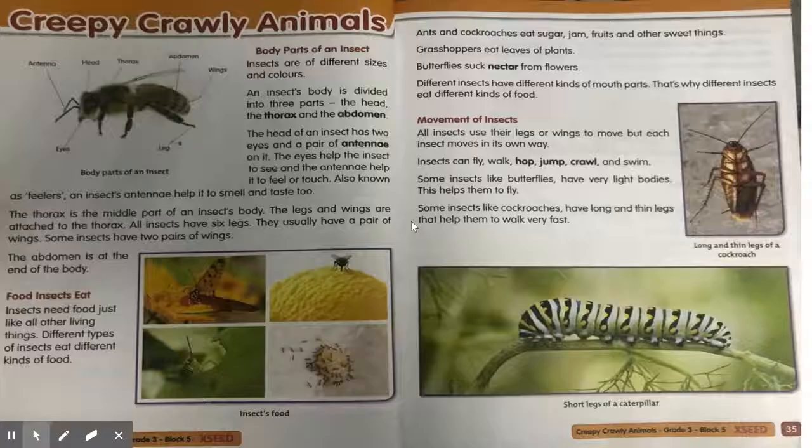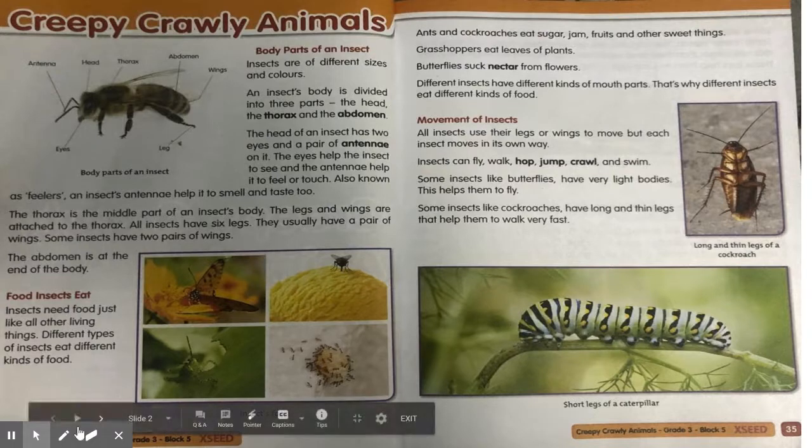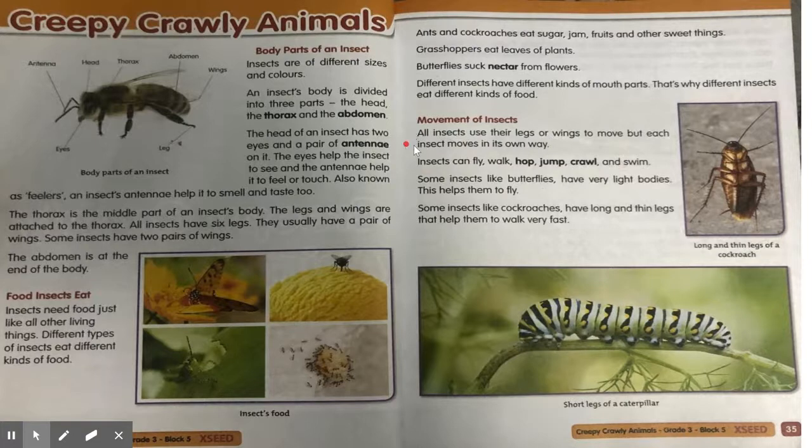So today's topic that we are going to learn is movements of insects. Let's start off with the topic. All insects use their legs or wings to move, but each insect moves in its own way. Insects can fly, walk, hop, jump, crawl, and swim. Some insects, like butterflies, have very light bodies. This helps them to fly. Some insects, like cockroaches, have long and thin legs that help them to walk very fast.